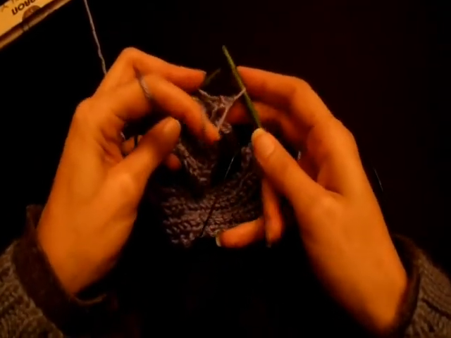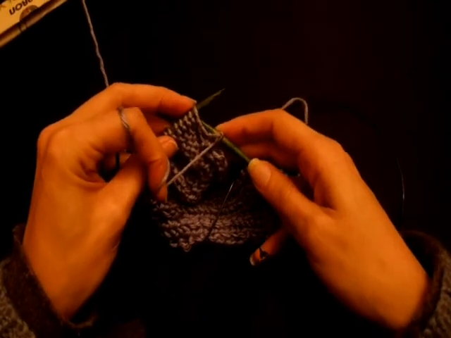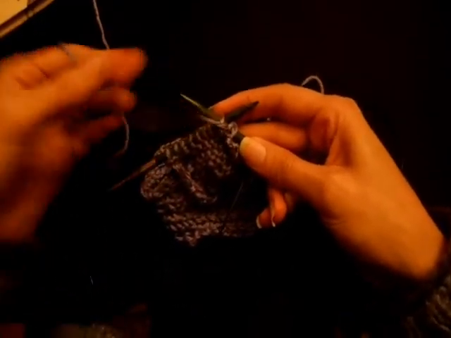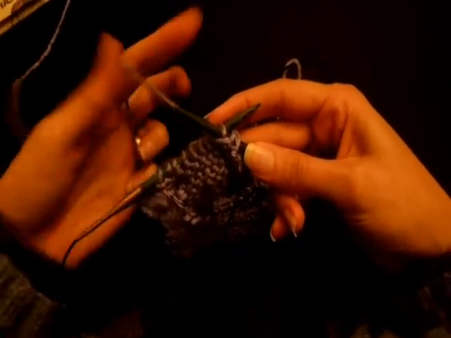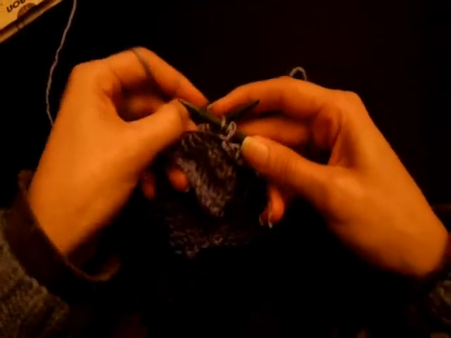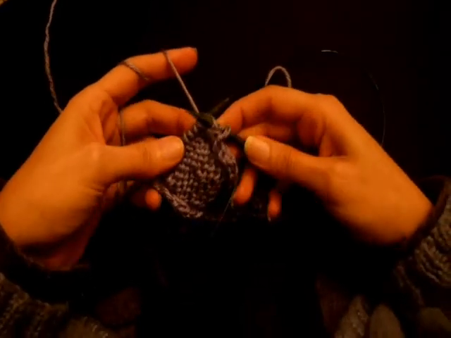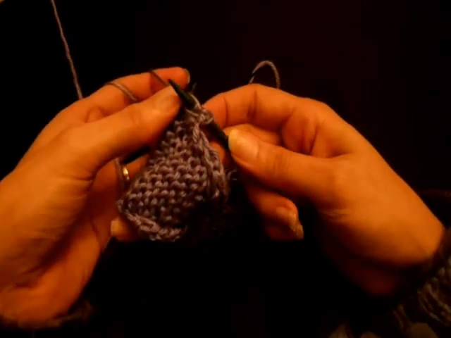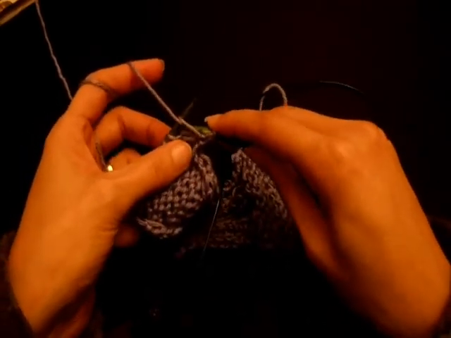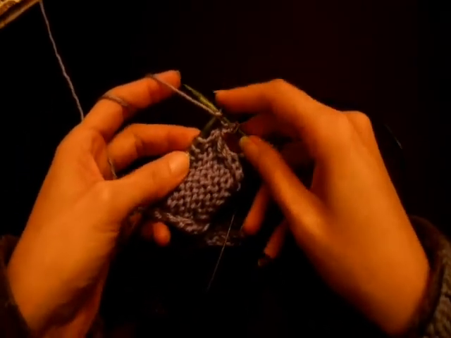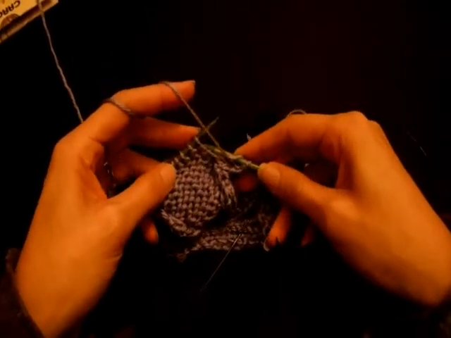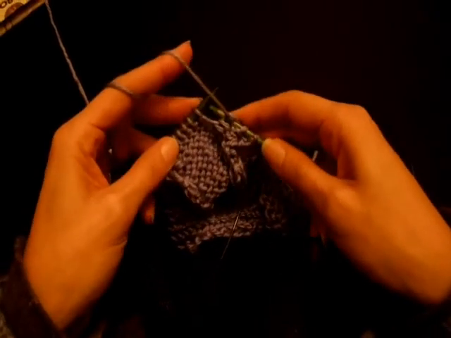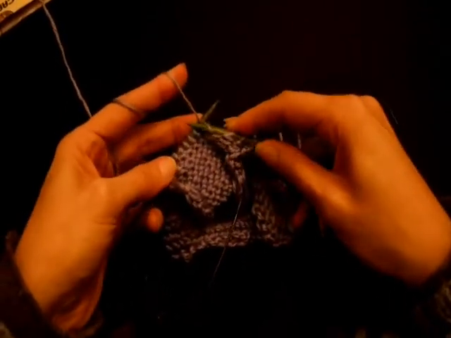Some people who carry the yarn in their left hand, instead of wrapping the yarn over the top as I just did, will just take the yarn and see how it automatically runs underneath. It wants to just automatically go underneath the needle. What they'll do is they'll just scoop that right back without wrapping. We'll just go in and scoop the yarn back.